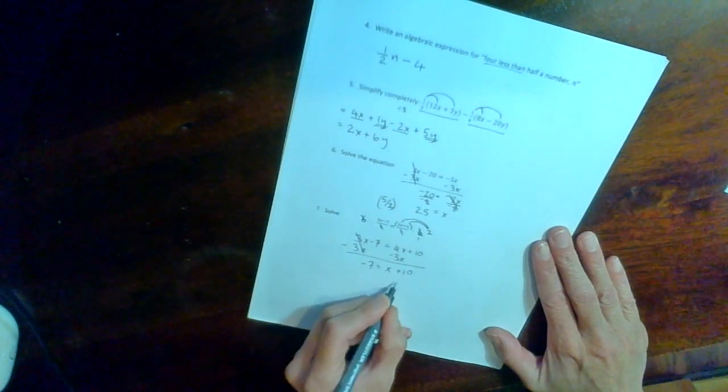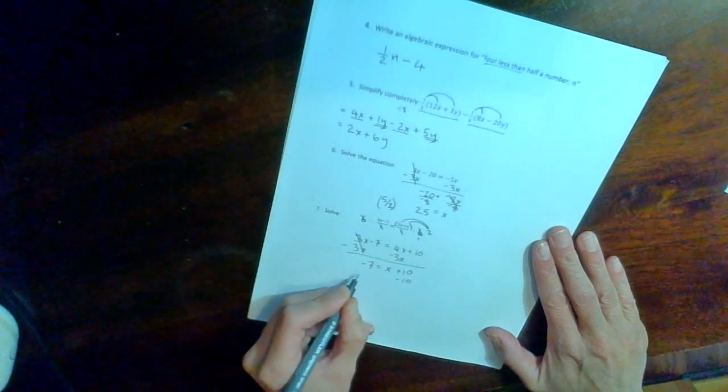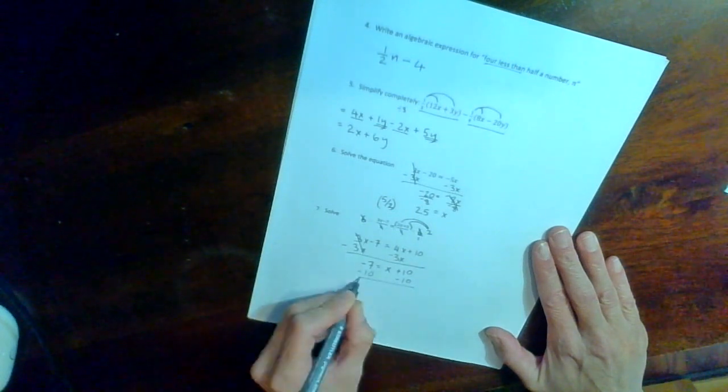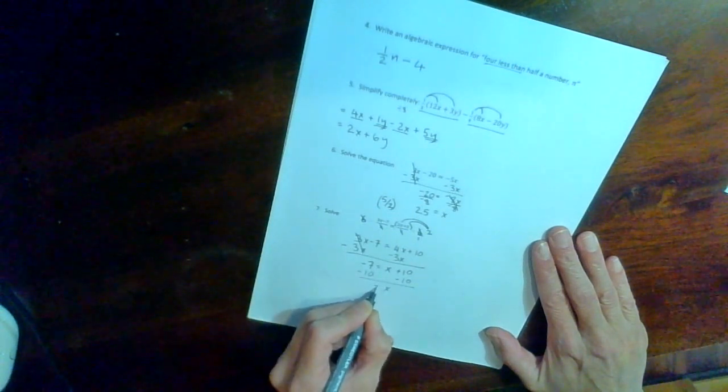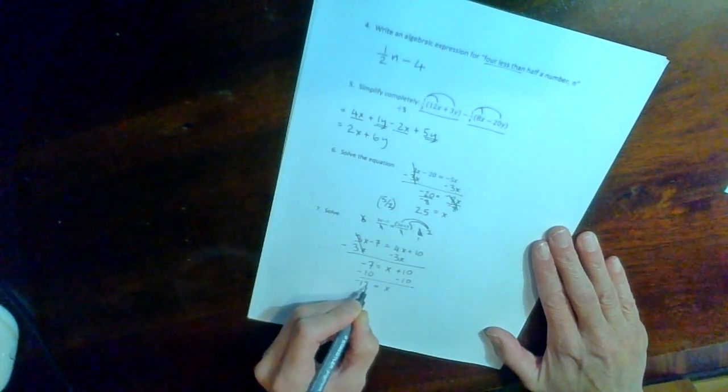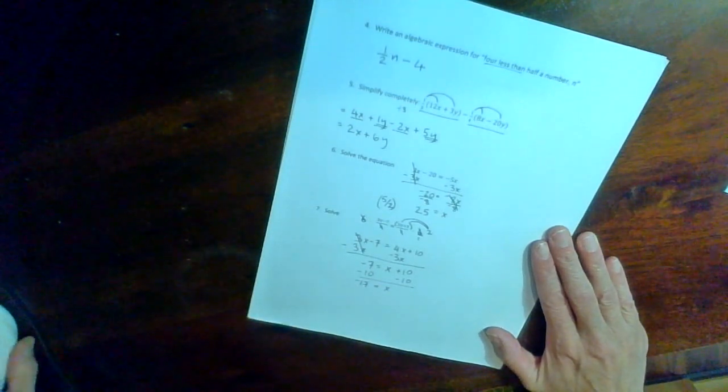Now I want the x by itself, so I have to subtract the 10. Subtract the 10, I've got x equals negative 17. And I'm done with the second page.